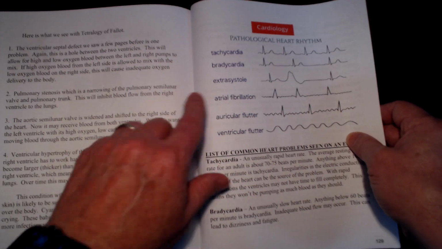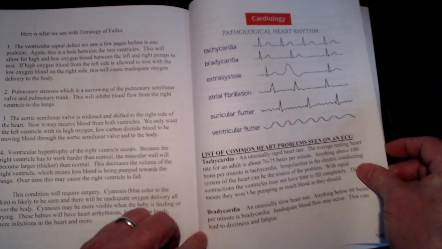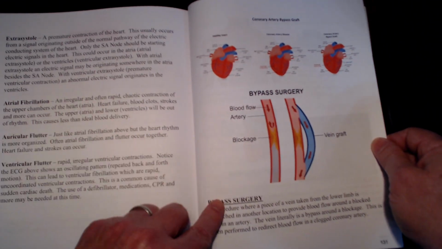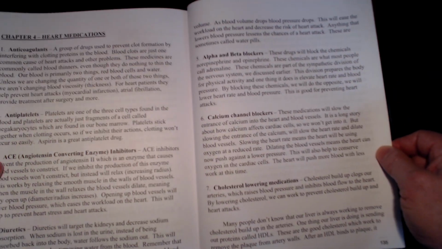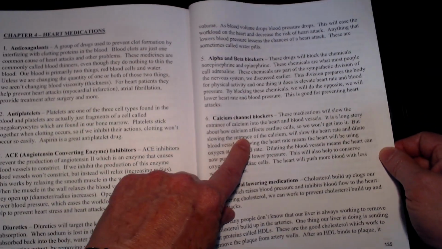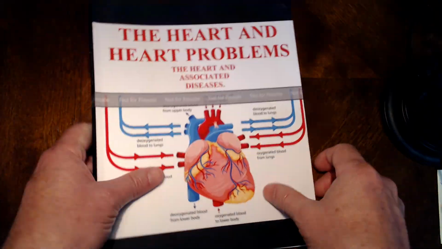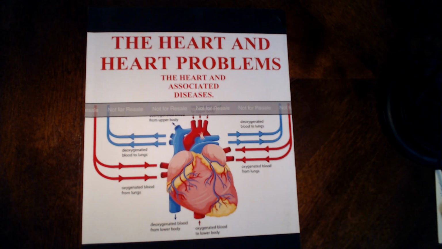Look on from there. Something you might see with a little ECG, some common things, tachycardia, bradycardia, so on down the line. On from there, what else happens with bypass surgery? And then there's the groups of heart medications and what's going on with these different groups of them. So hope that was helpful to you. If you want to know more about the heart and common heart problems, that'll do it for you right there.